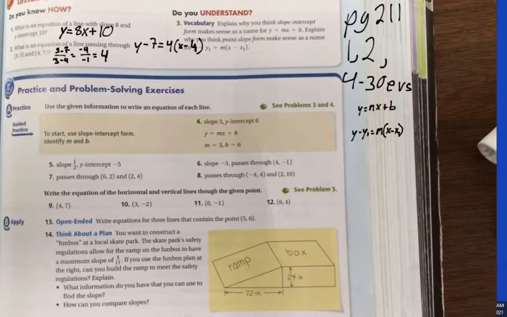Okay, number 4. It gives you a slope. It gives you an intercept. If it gives you a slope and it gives you an intercept, you should know what form to use. Maybe slope-intercept form. Just have to write the equation. So that first one is slope-intercept form. The second one is point-slope form. When do you use point-slope form? When you have a point and you have a slope.